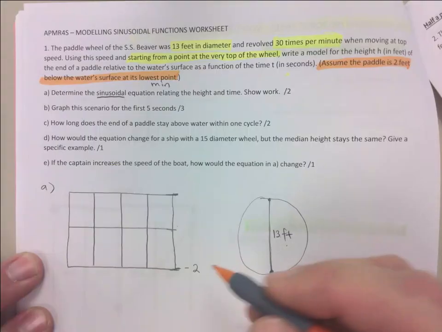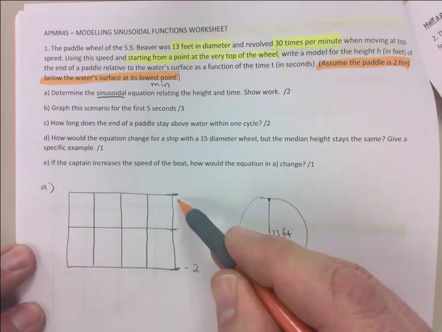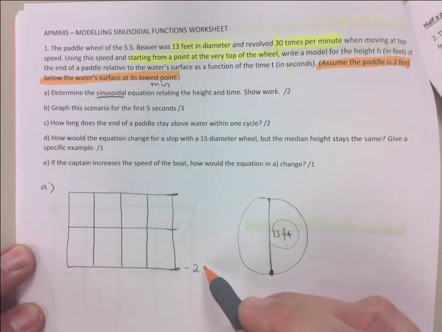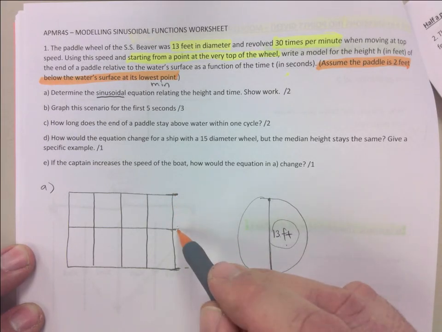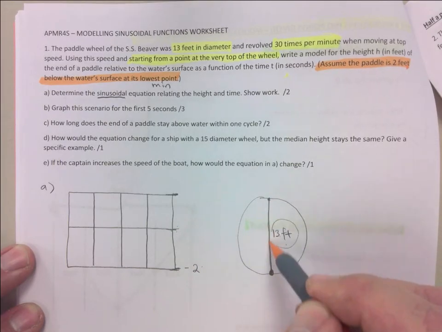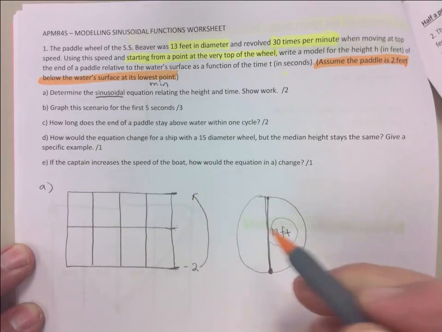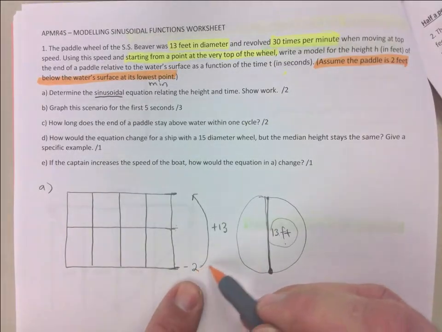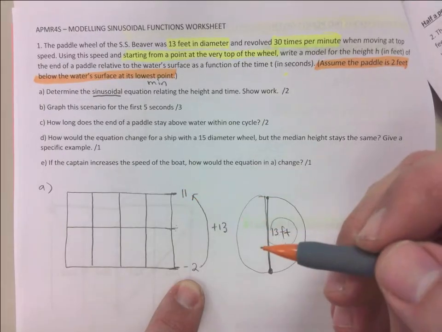Do we have a way to get to any of the other lines? Can we use the 13 to perhaps go from here to there? Not to here, right? Because this is the distance right across. So we can go like this. We can add 13. What's -2 plus 13? It's 11 positive.